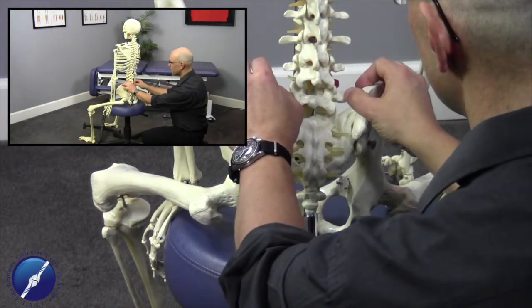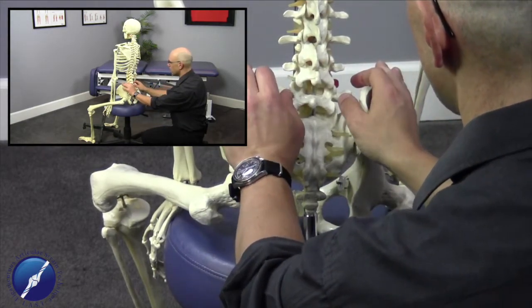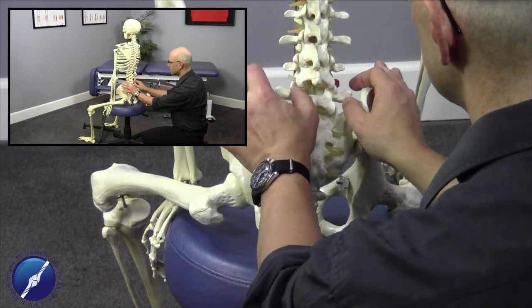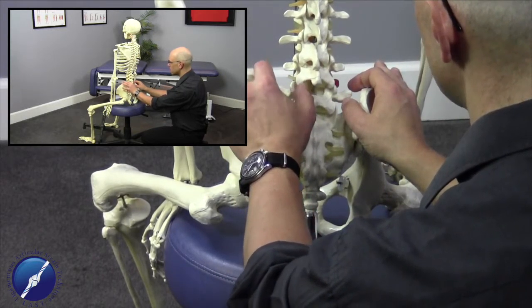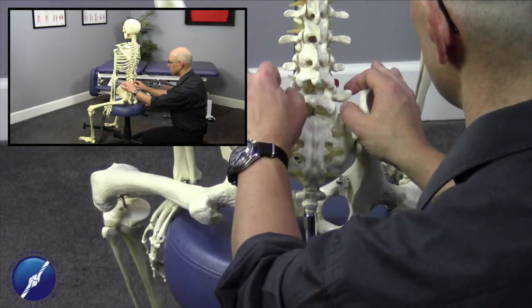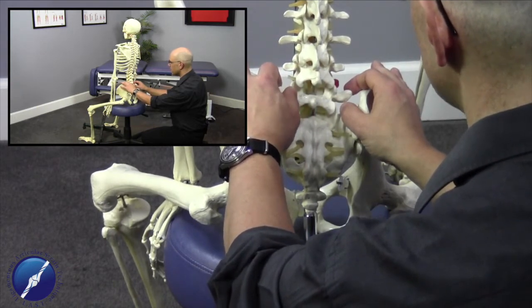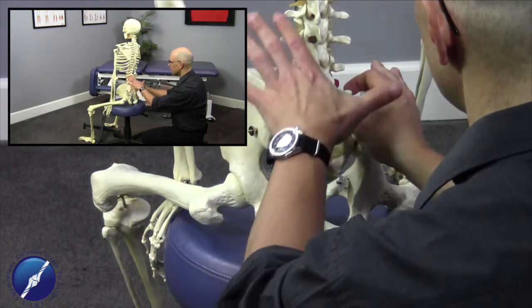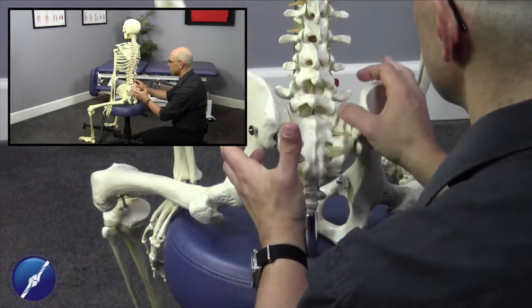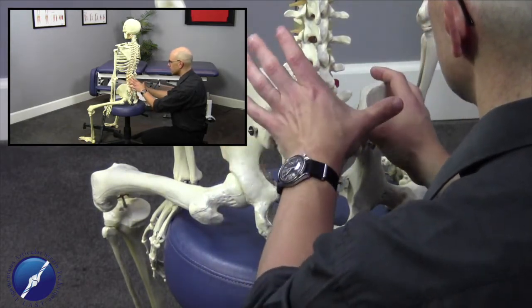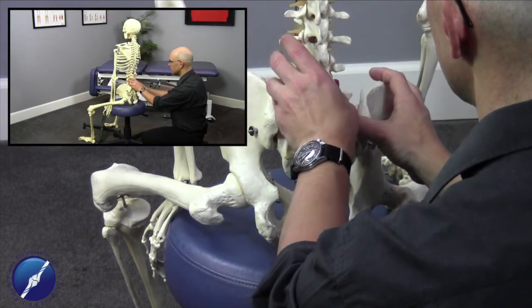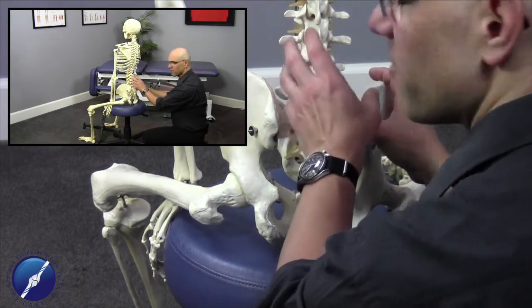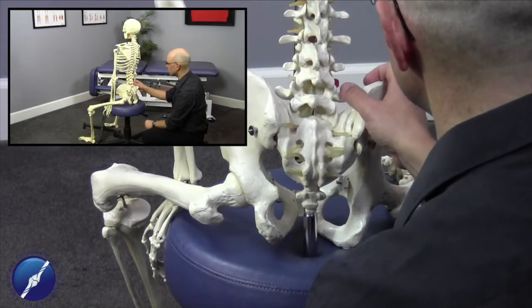So the goal in that instance would be to try and create some distance or space or decrease some neurological engagement through this left L5 transverse process and iliolumbar ligament, in order to have that ligamentomuscular reflex engage so that we can get decreased neuromuscular engagement and protective mechanisms of the tissues in this area.